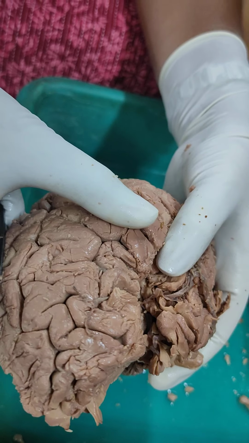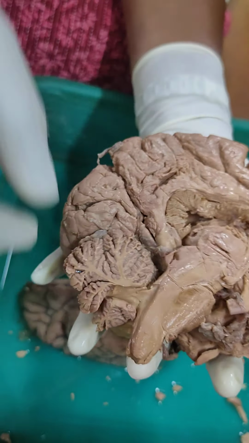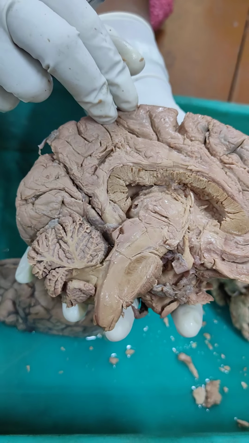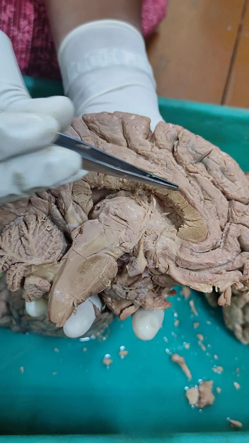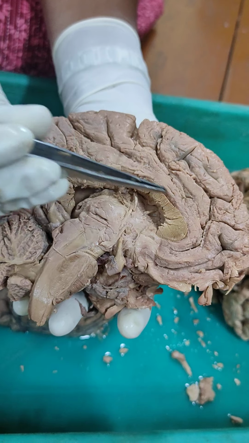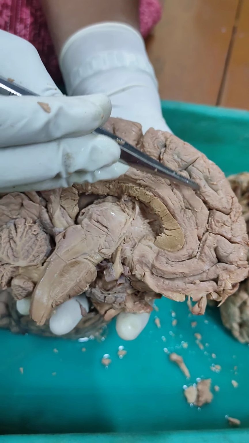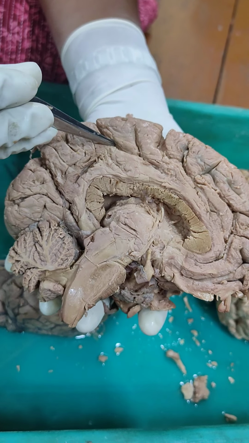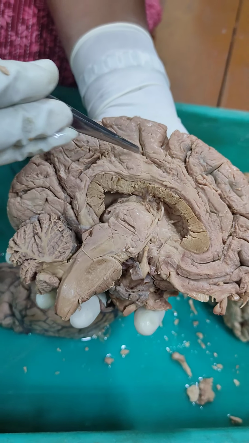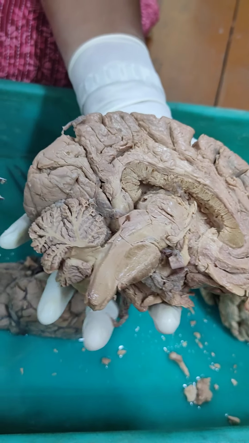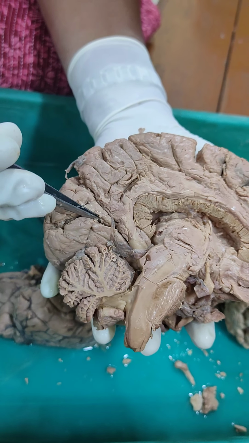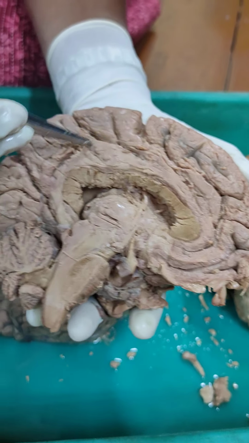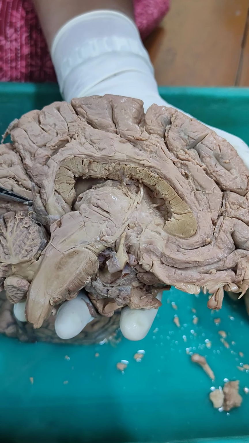There is another, the limbic lobe, which can be appreciated from the medial surface. In the medial surface, just above and parallel to the corpus callosum, there is the cingulate sulcus. So, the upper end is the cingulate sulcus and lower there is the calcarine sulcus. This is the calcarine sulcus. So, the area in between them is the limbic lobe.